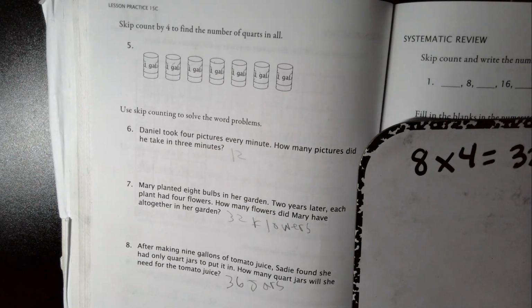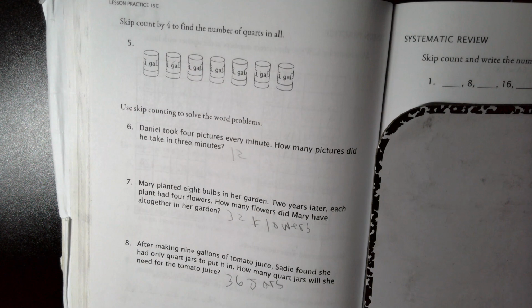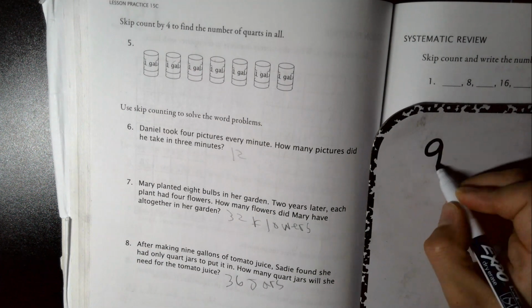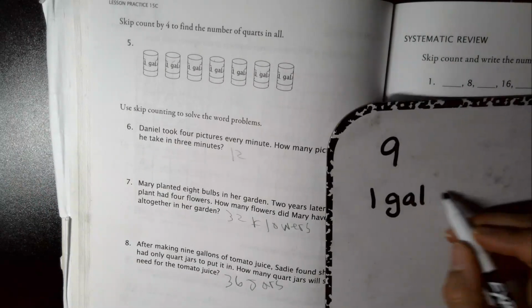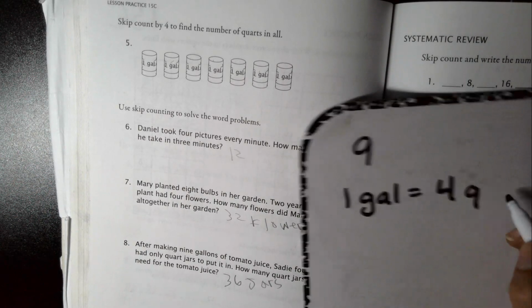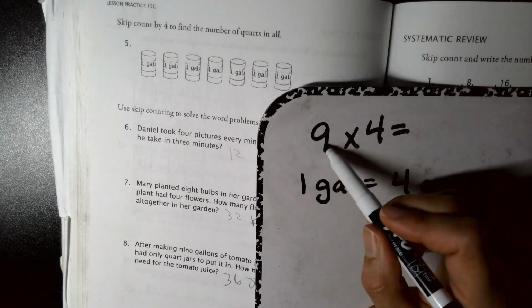Okay. And then number 8 says, after making 9 gallons of tomato juice, Sadie found that she had only quart jars to put it in. How many quart jars will she need for the tomato juice? Well, if we have 9 gallons, and we have to put them into quarts, how many quarts equal 1 gallon? 1 gallon is equal to 4 quarts. Okay, 4 quarts. And because of that, we can just multiply by 4.